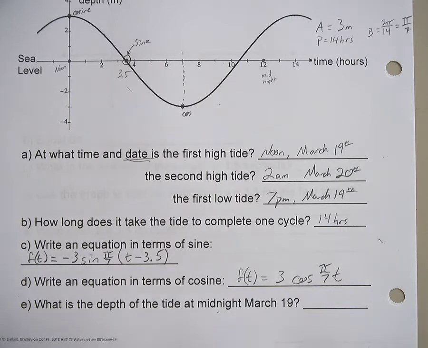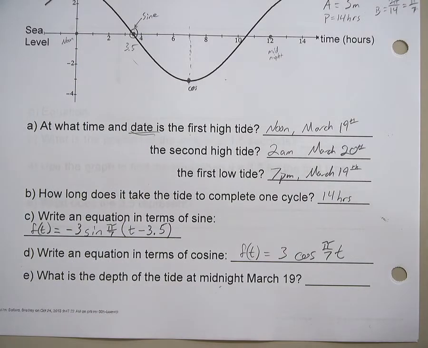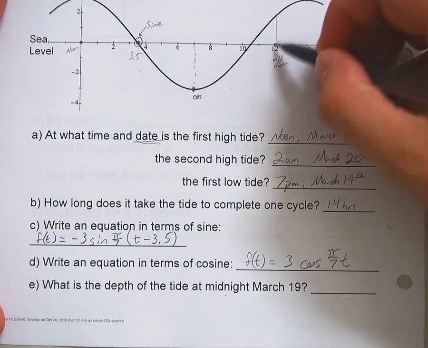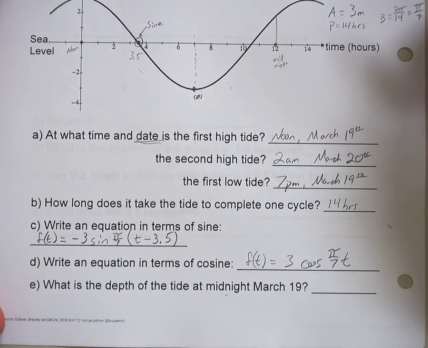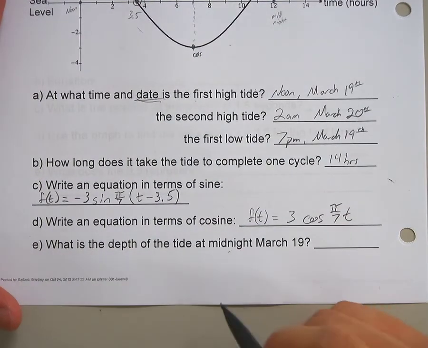Now the question for E says, what is the depth of the tide at midnight, March 19? Well, good thing I know where midnight is. That's when t is 12, isn't it? So all I've got to do is take one of my equations.